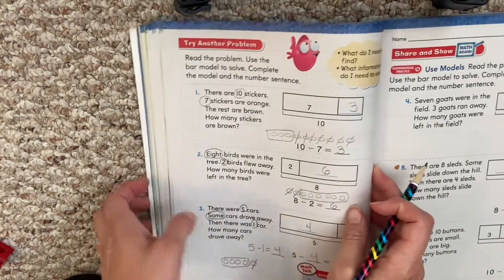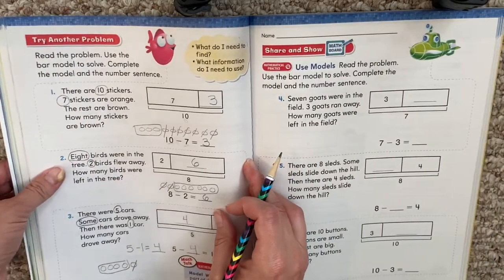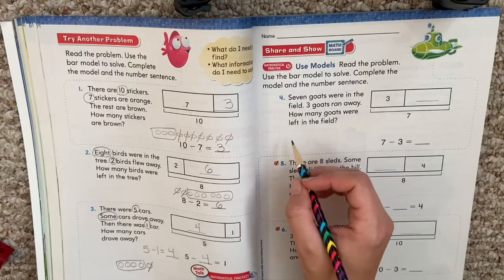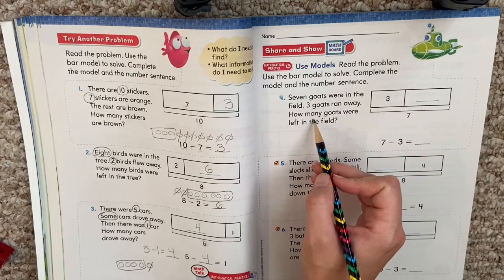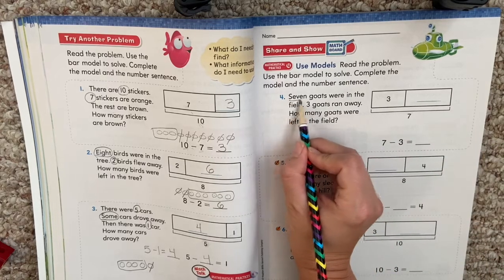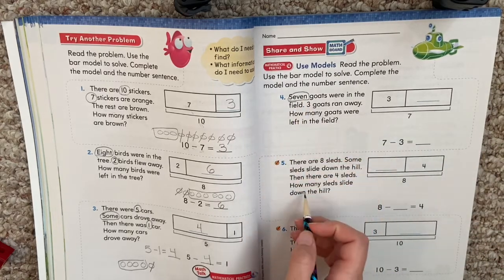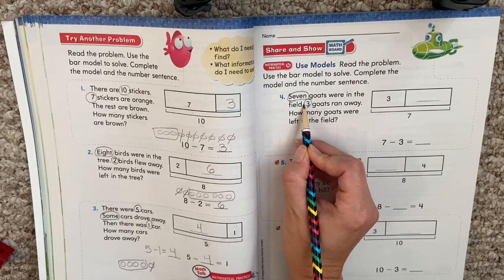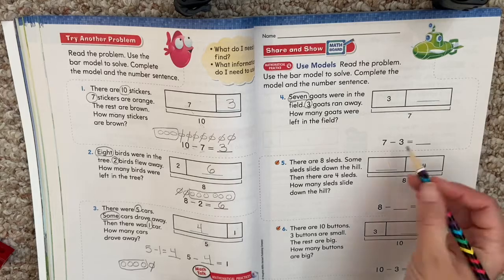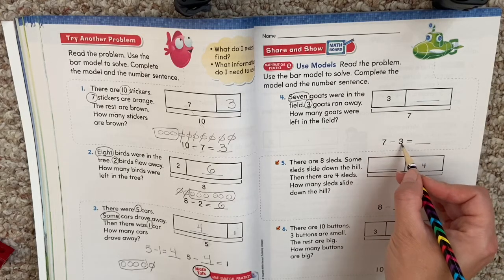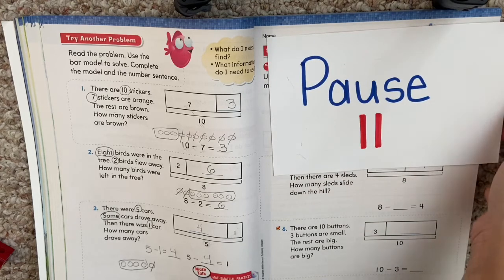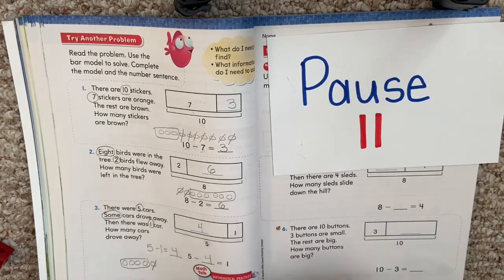All right, let's take a look because we're going to see some more of them again. So here's a regular one. I'm going to see if you can solve this. I'll read it to you. Then I want you to draw your picture and solve. 7 goats were in the field. 3 goats ran away. How many goats were left in the field? Okay, 7 minus 3, because some ran away. Pause. Solve that problem. Hit play to check your answer.